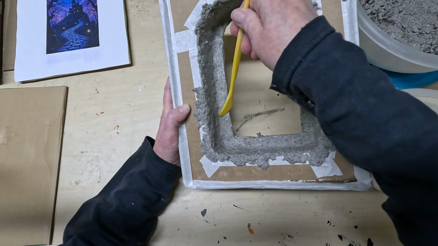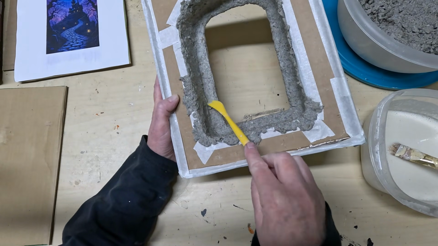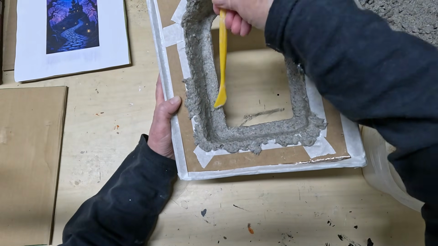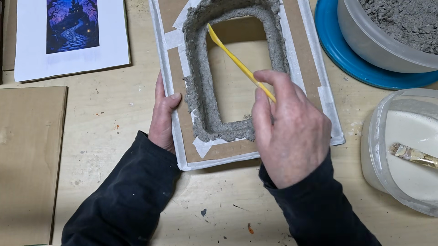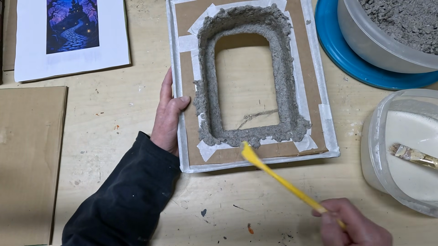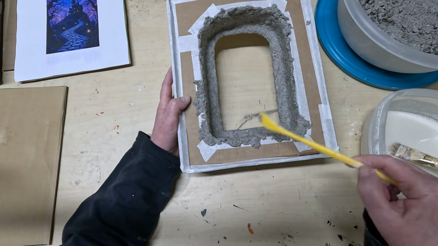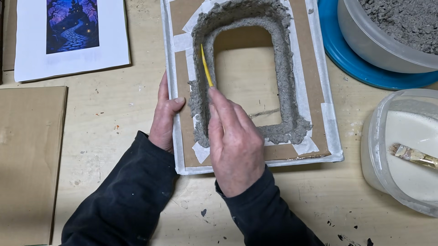I'm going to take my time and do it. I'm not overly concerned about it having a lot of texture, because my idea is I'm going to sculpt in some three-dimensional trees, probably some other three-dimensional elements into this, and so the texture is fine for what I'm going for.